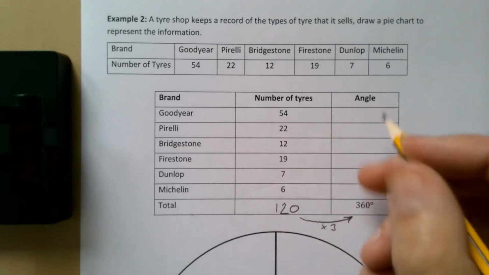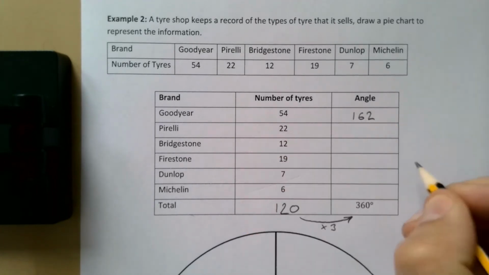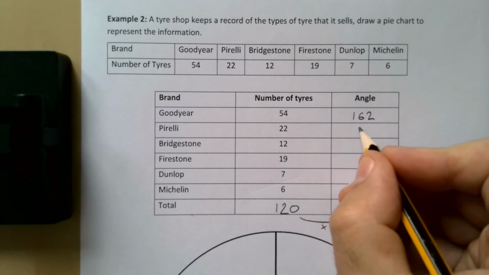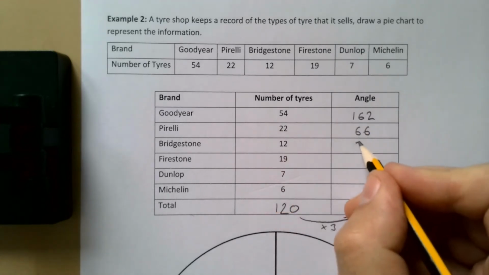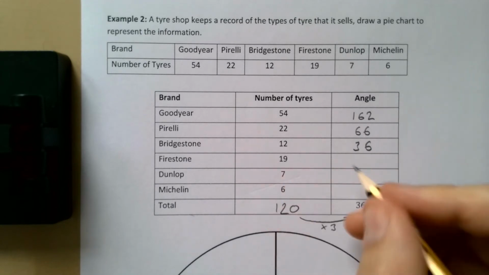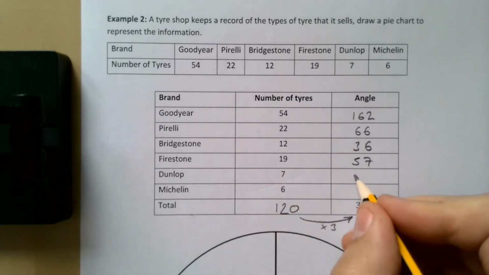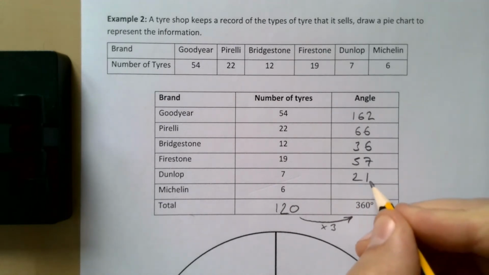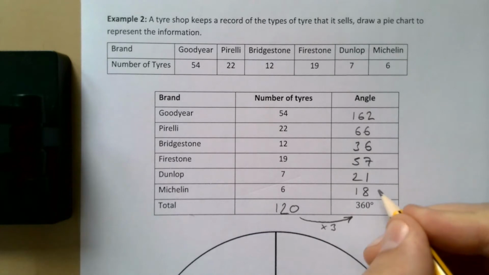So 54 times 3 gives us 162. 22 times 3 gives us 66. 12 times 3 gives us 36. 19 times 3 gives us 57. 7 times 3 gives us 21. And 6 times 3 gives us 18.